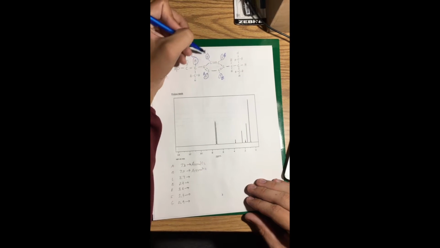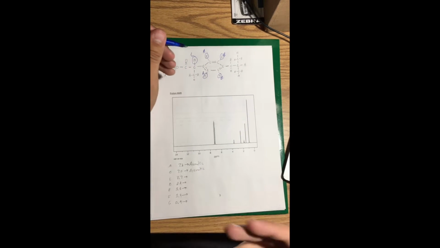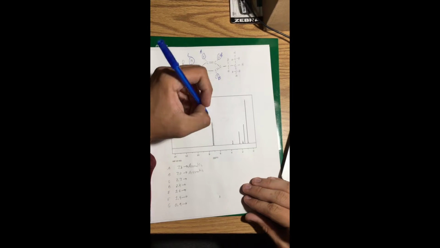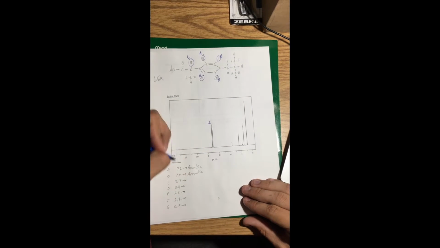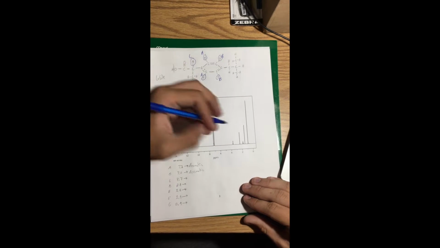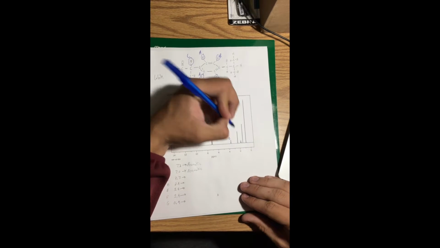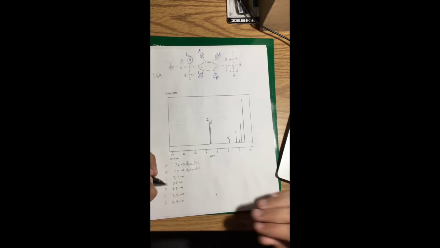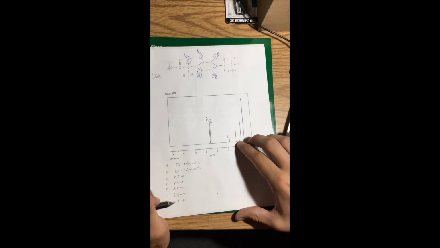Also need to fill in to show you the total mass of the hydrogens. So I'll write 2 here for the 7.2. I'll write another 2 here for the 7.0, and then for the 3.7, I'll put 1. Next we'll move down to 2.4 right here.